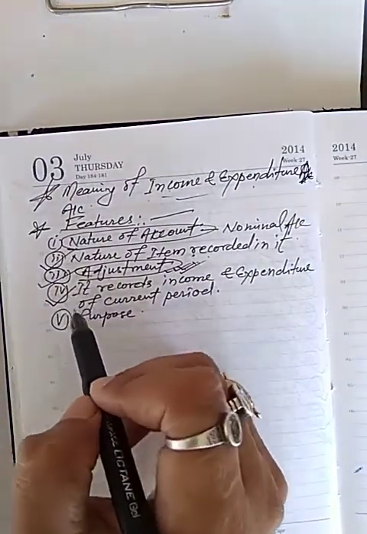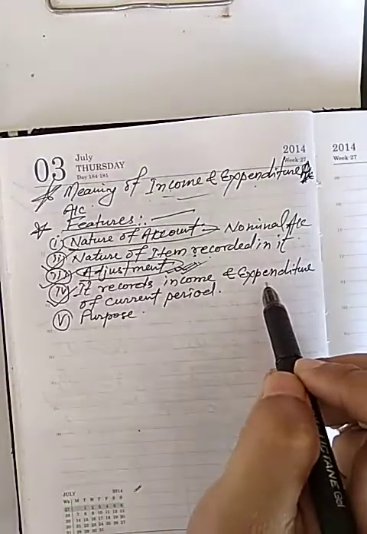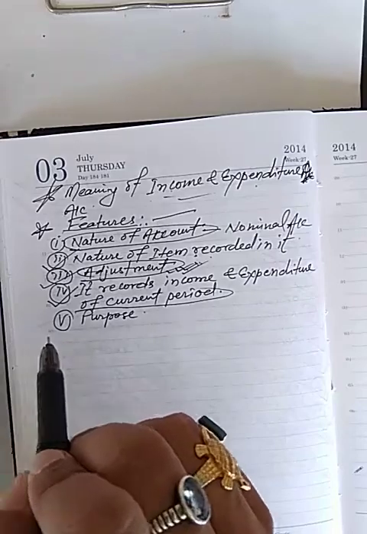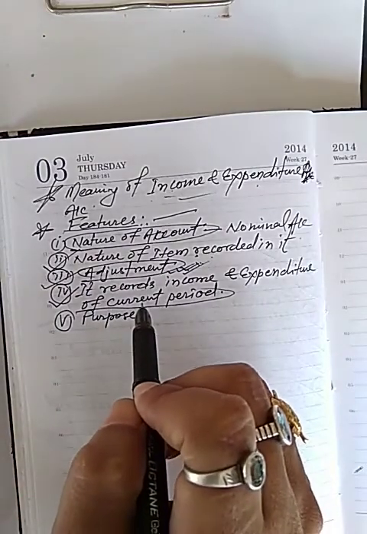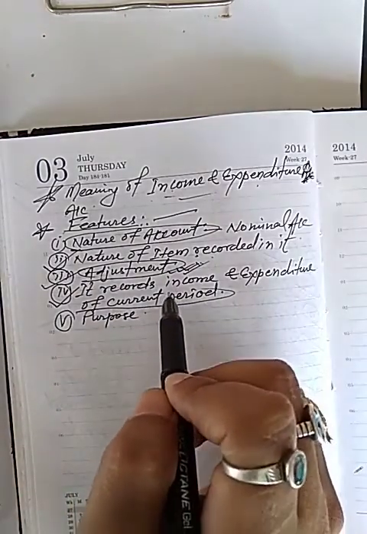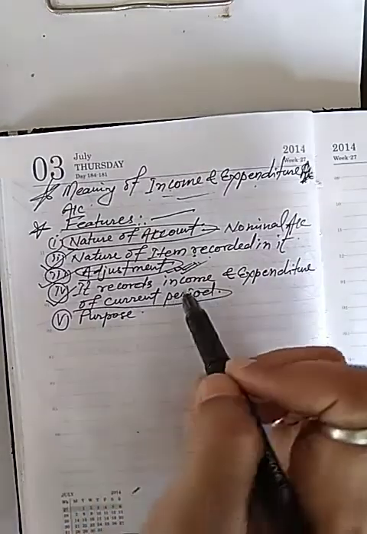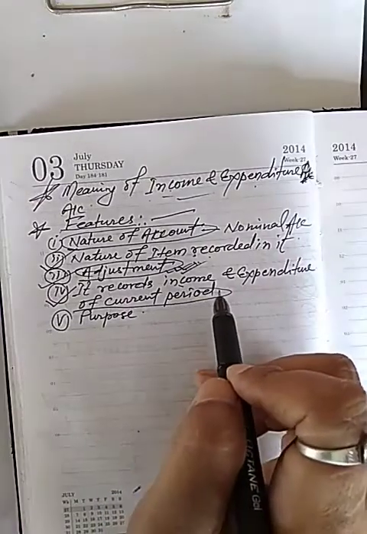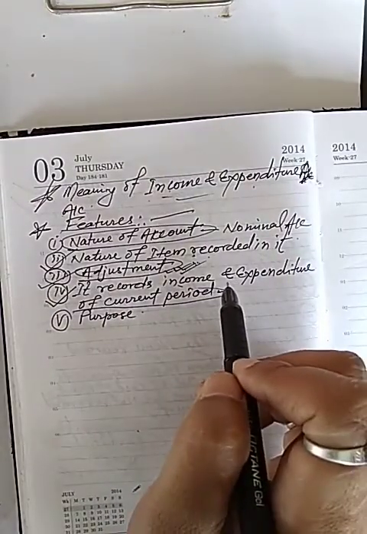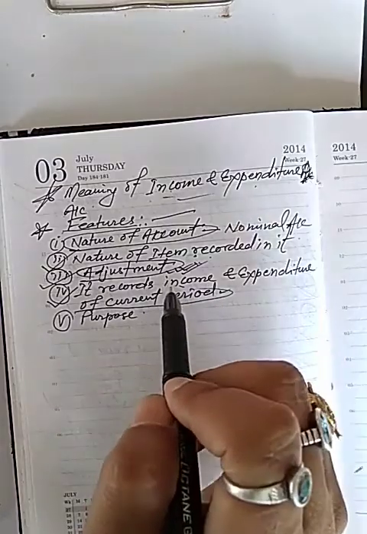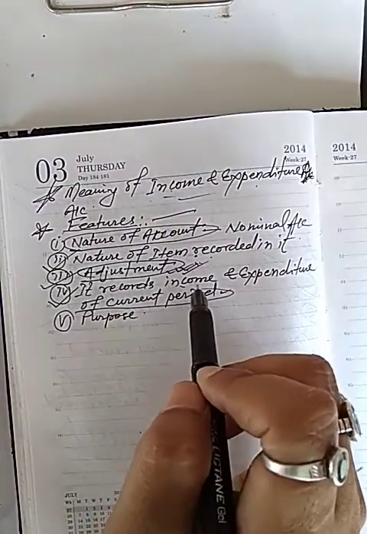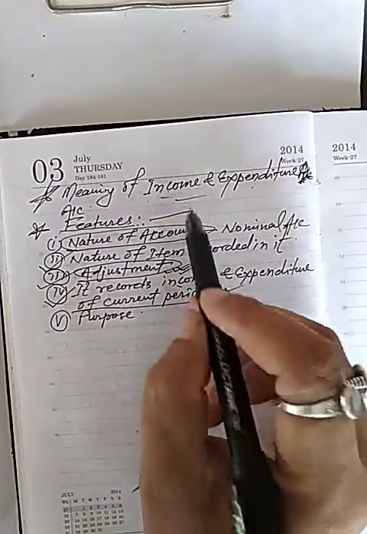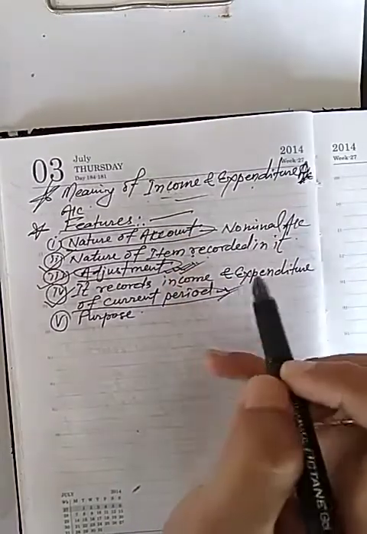Now, fourth point is it records income and expenditure of the current period. It excludes all the items of income and expenditure which do not pertain to the current period. In other words, all items relating to previous years and future years are excluded while preparing income and expenditure account.